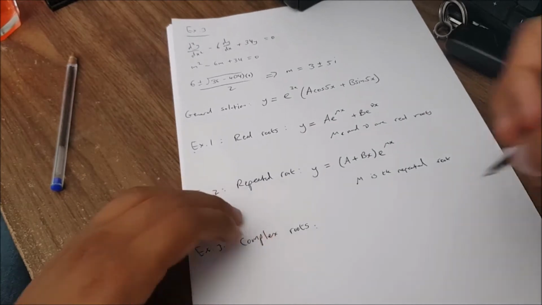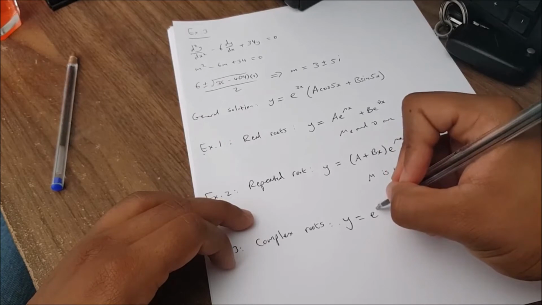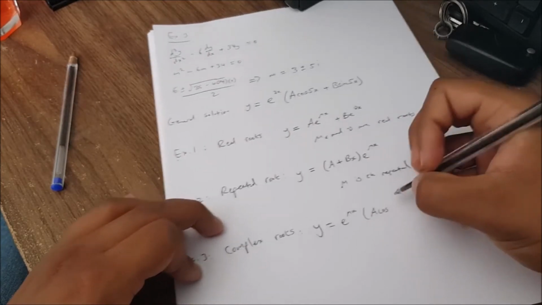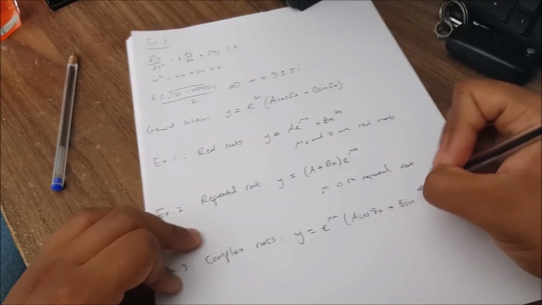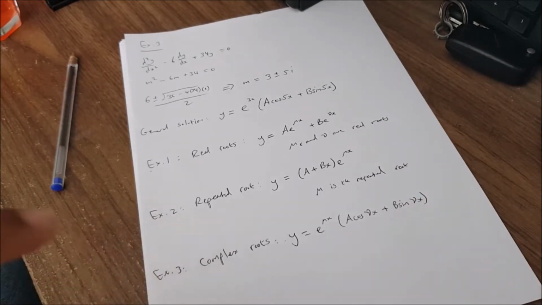Okay, so our general solution is y = e^(μx)(a cos νx + b sin νx). Those are the three cases that you must remember. Otherwise, you are going to be screwed on which one it is. It's honestly easy to distinguish which ones are which.